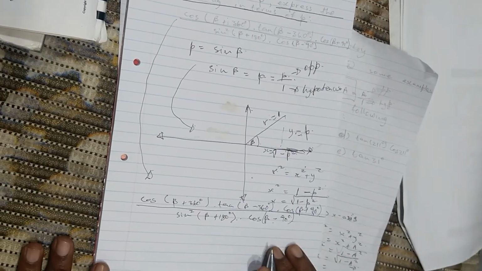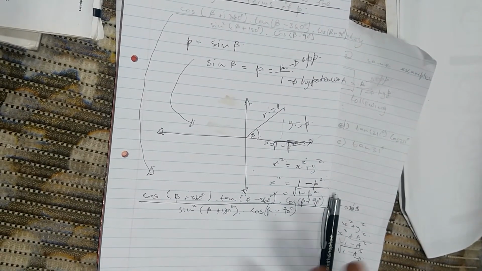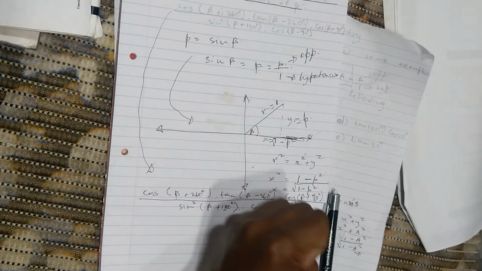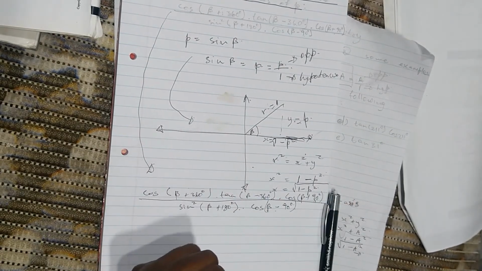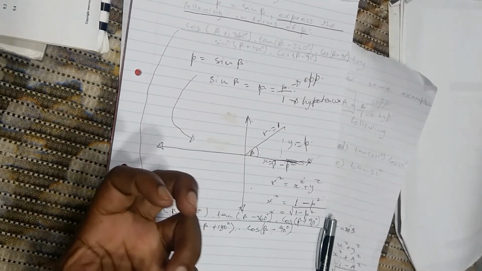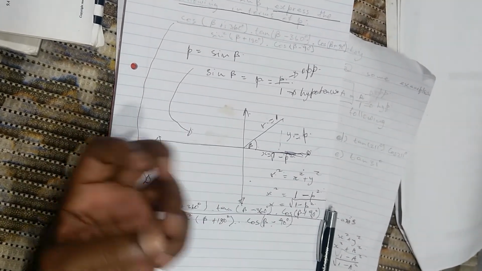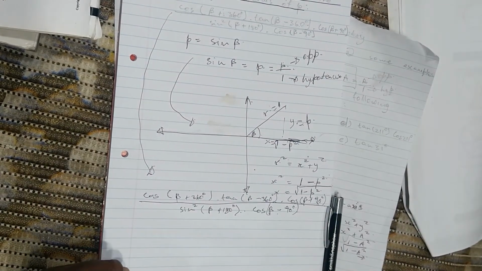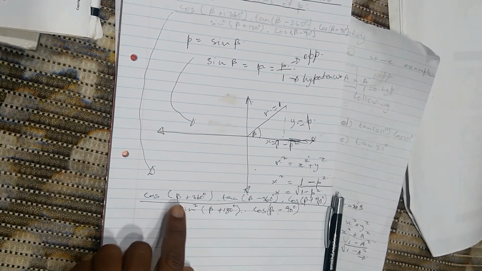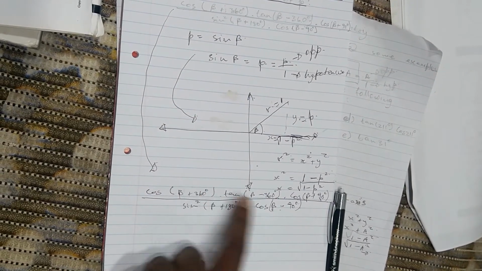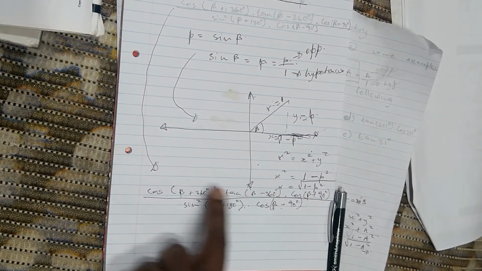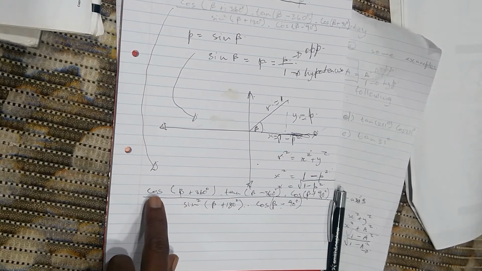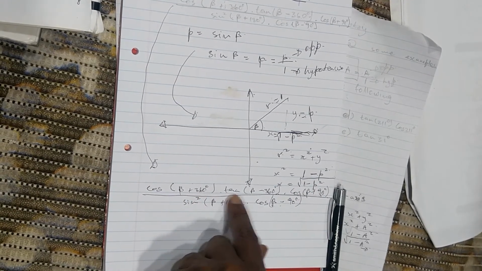So the first thing is, I could do this in two ways. I could firstly reduce these into a single trigonometric ratio, and then I can work it out. Or I could do it directly from here, and replace what is the cos of this, what is the tan of this.